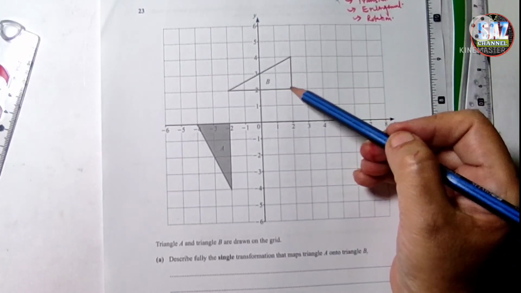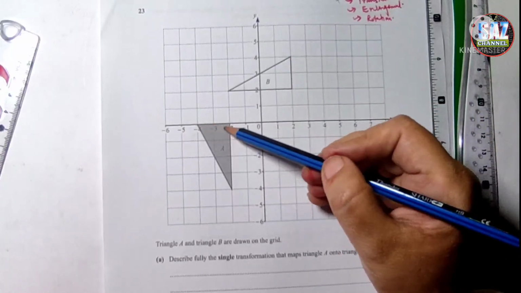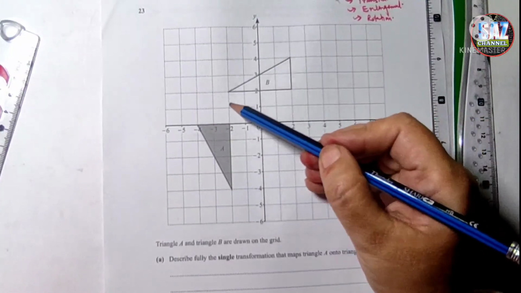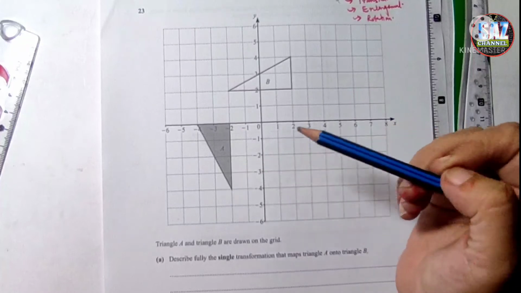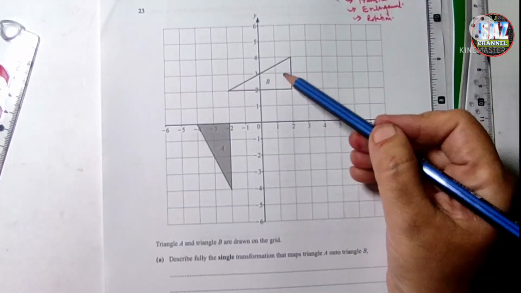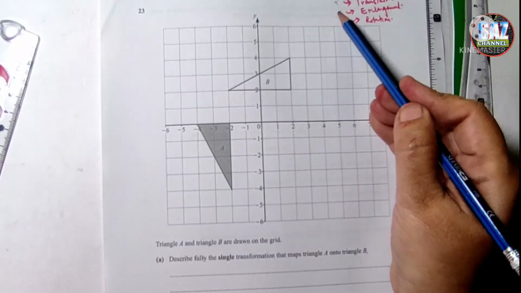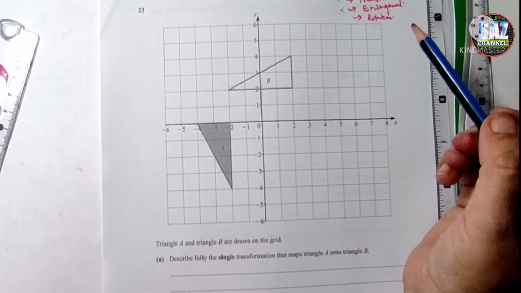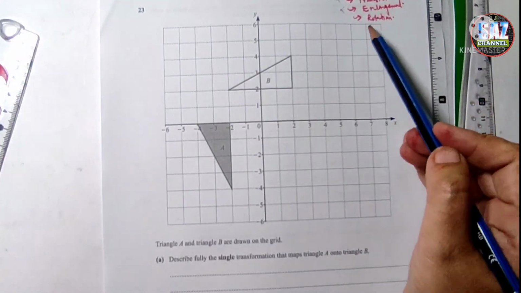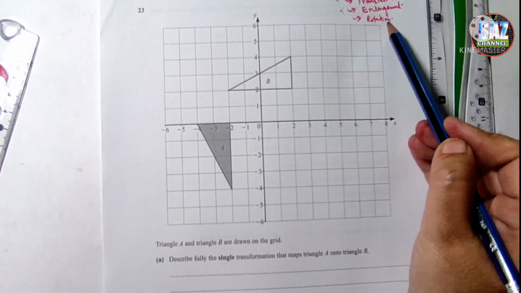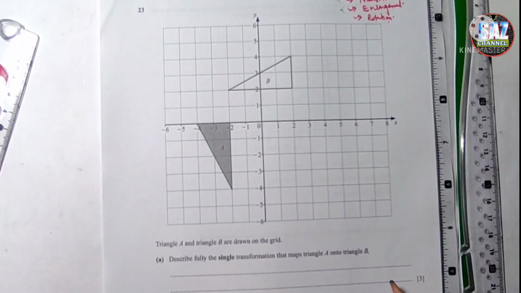The shape is not changing size. Look, 1 and 2 blocks in the base, 1 and 2 blocks in the base, 1, 2, 3 and 4 in the height, 1, 2, 3 and 4 in the height. So the shape has not changed size, so not an enlargement. It means we are left with only one type of transformation, that is rotation. So it will be a rotation.